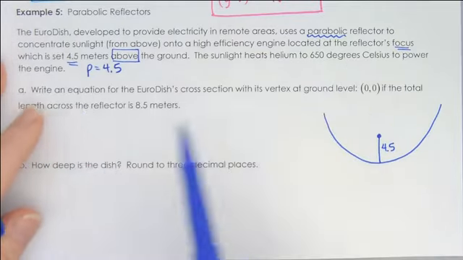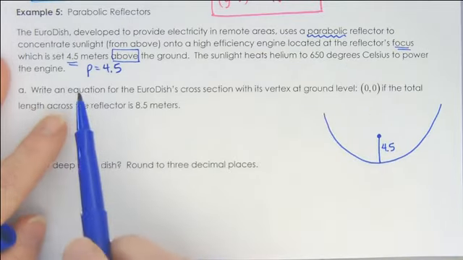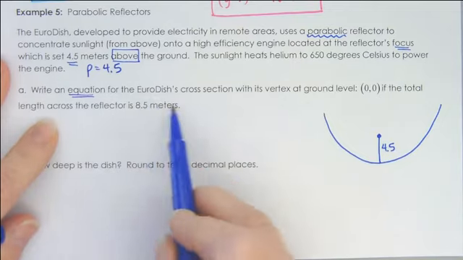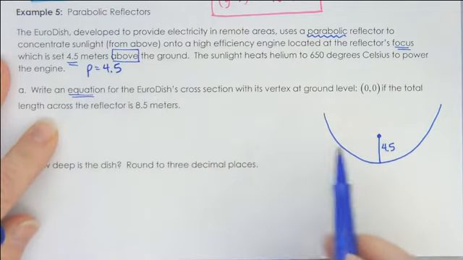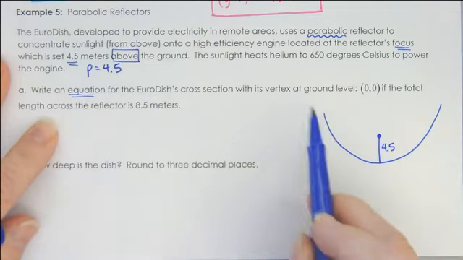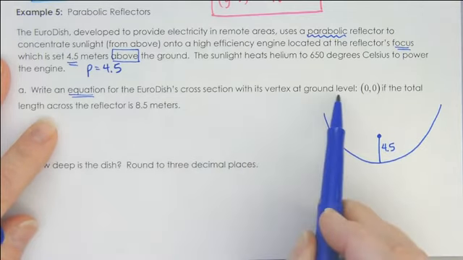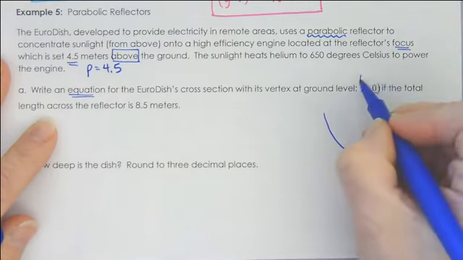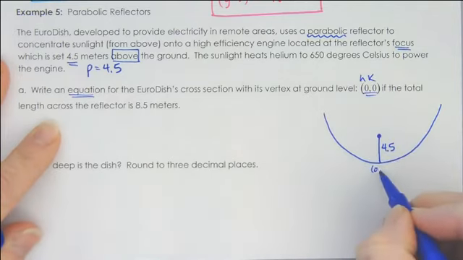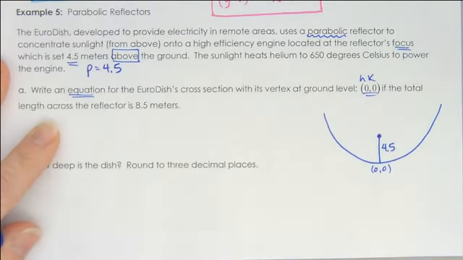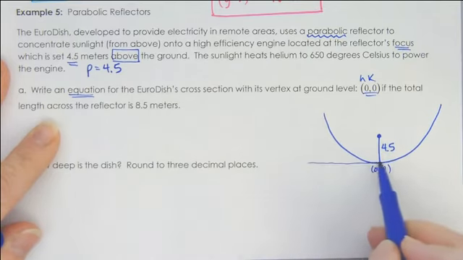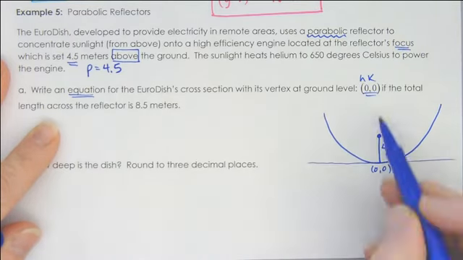All right, write an equation. That's what we're getting at here. I want an equation for the dish's cross section. This is just a part of a parabola. A dish isn't going to go on forever, so that's why it's called a cross section, with its vertex at ground level. So here they're telling me the vertex, h, k, is right at 0, 0. This is the ground right there. There would be my y-axis.